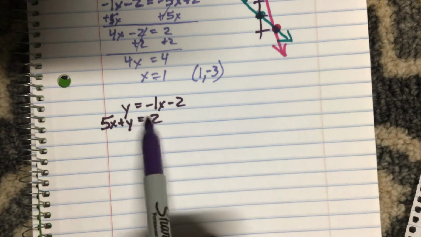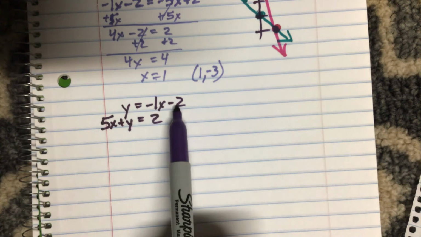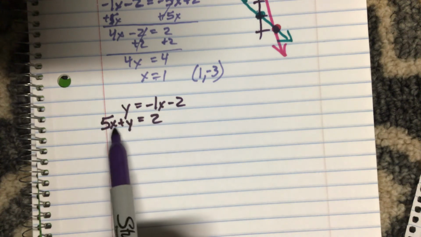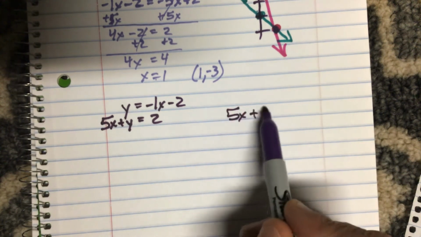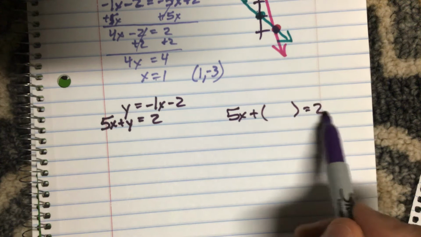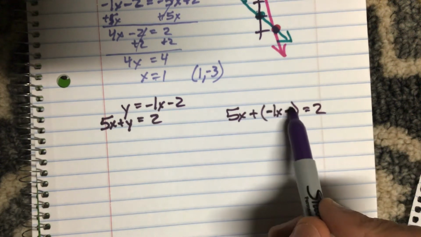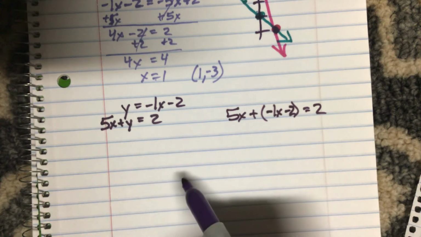In this case, I would have substituted, this says y equals -1x minus 2. So I would have substituted that in for this y right here. So instead of writing 5x plus y, I would have written 5x plus whatever y equals, which is this expression here, -1x minus 2. That's substitution. That's plugging one function into the other function.